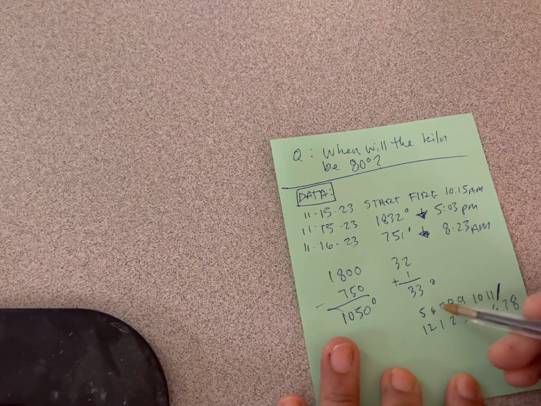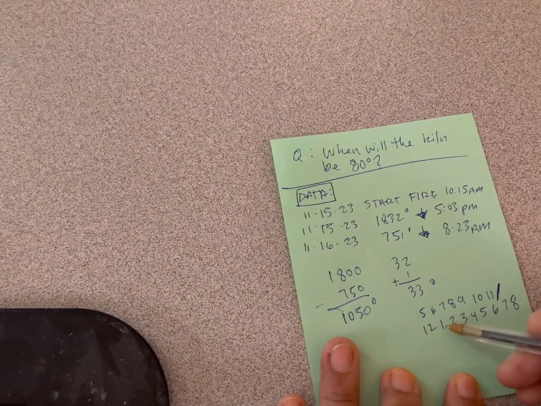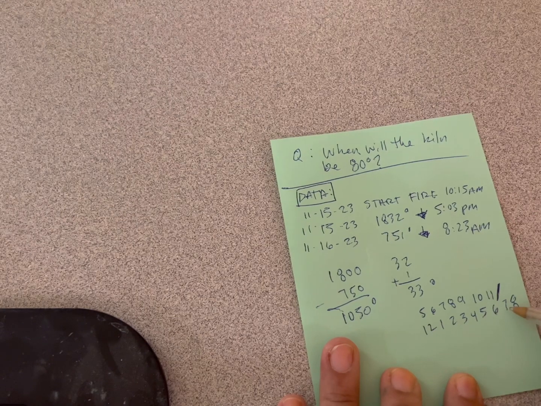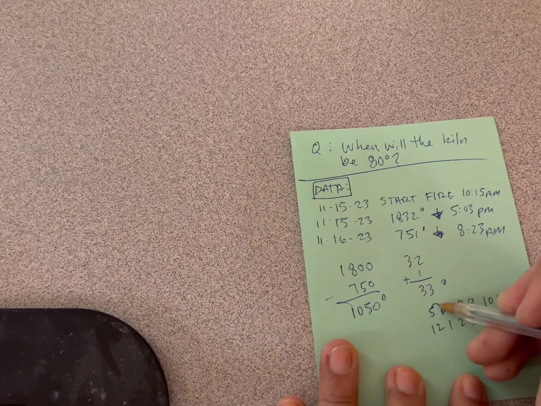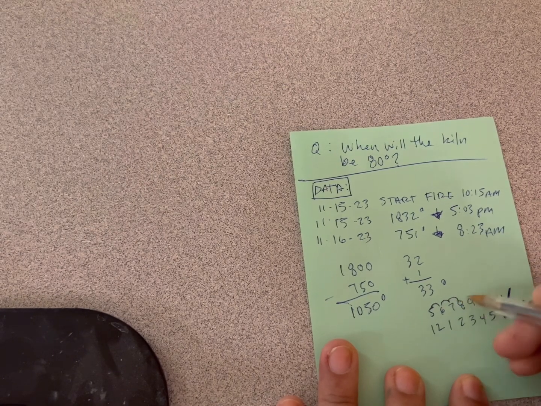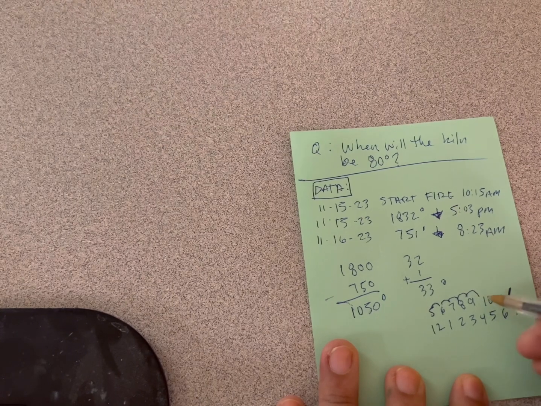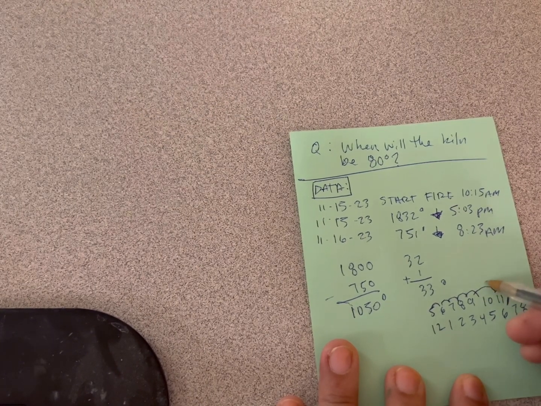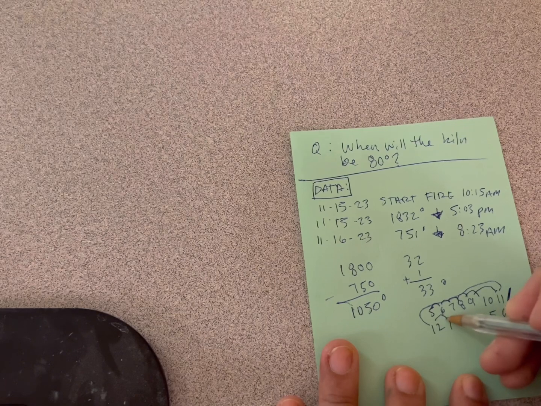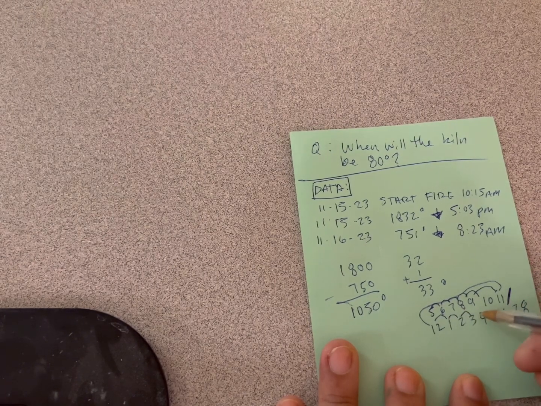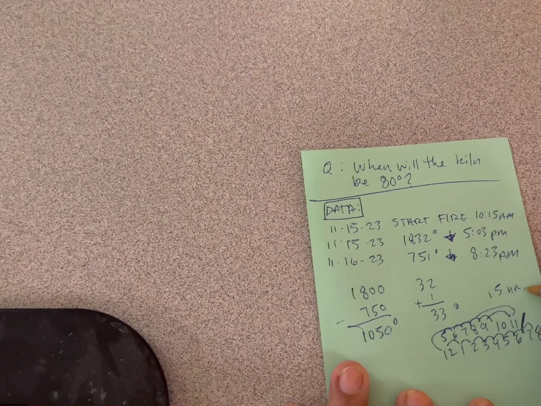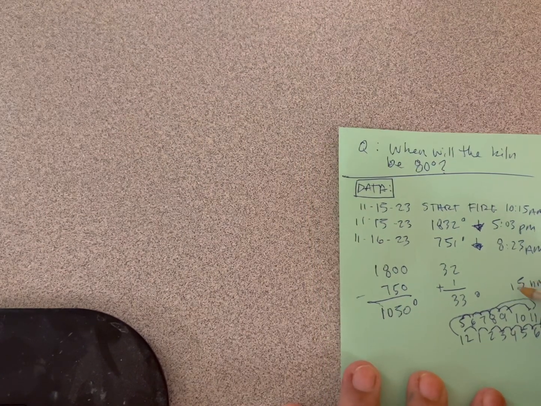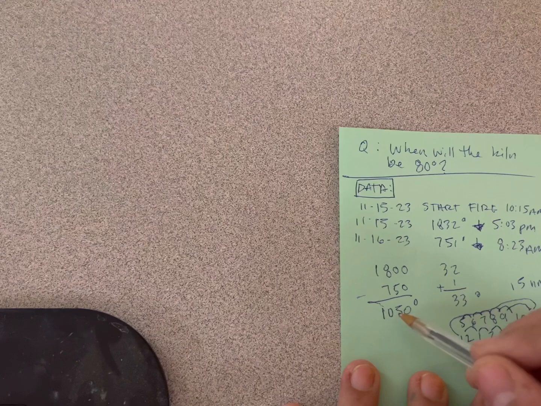Now if we counted these, 1, 2, 3, 4, 5, 6, 7, 8, 9, 10, 11, 12, 13, 14, 15, 16, we'd be wrong because 5 is already a time over, so that's 1, 2, 3, 4, 5, 6, and then this one goes all the way over here to 7, 8, 9, 10, 11, 12, 13, 14, and 15. So we have an elapsed time of 15 hours. So it took 15 hours to drop down that much.